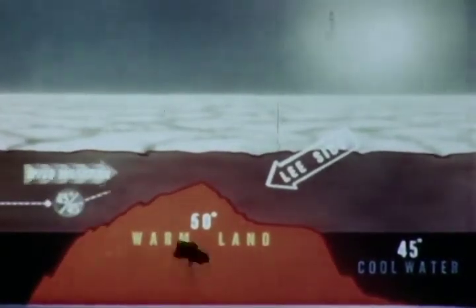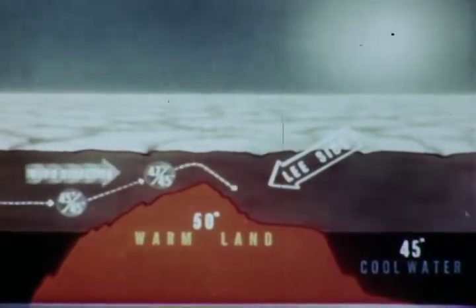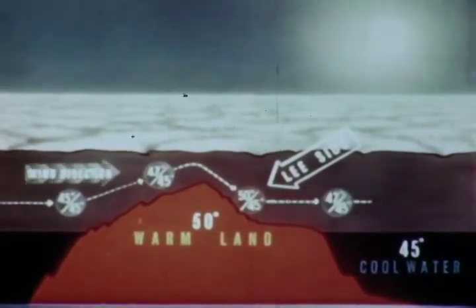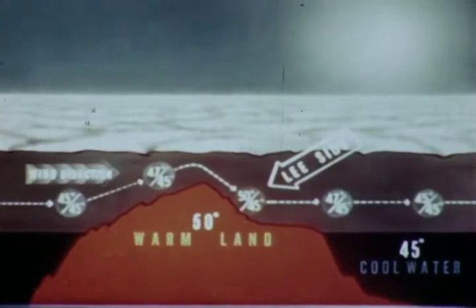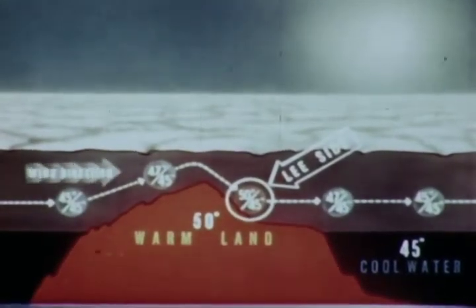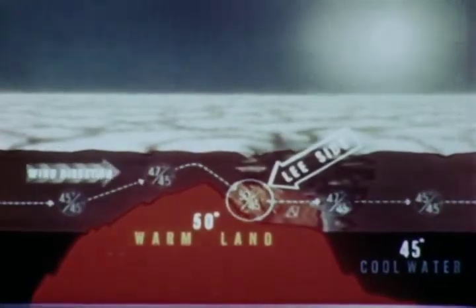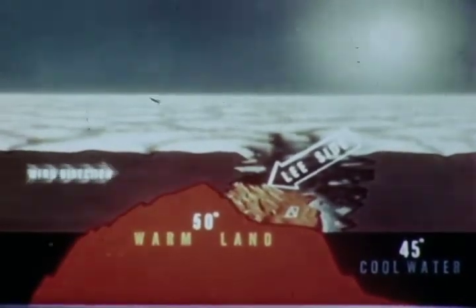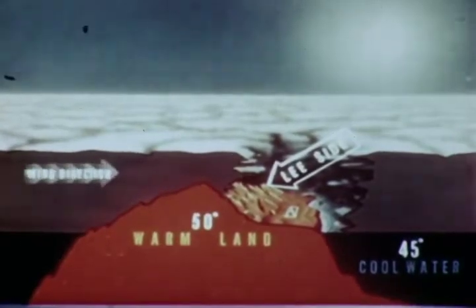As the air moves across the island, it is warmed by contact with the land, reaching its maximum temperature on the leeward side. This causes the fog to dissipate sooner here than in other areas around the island.